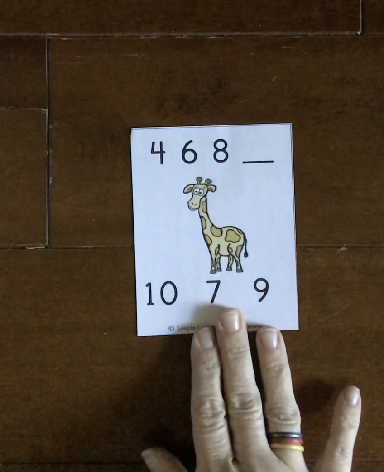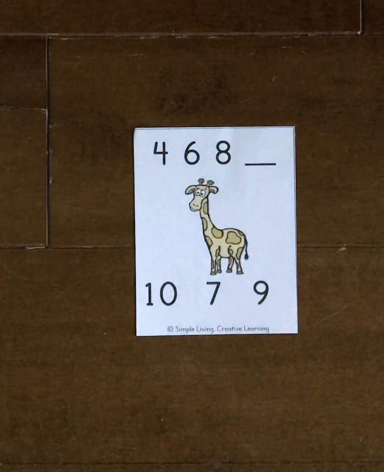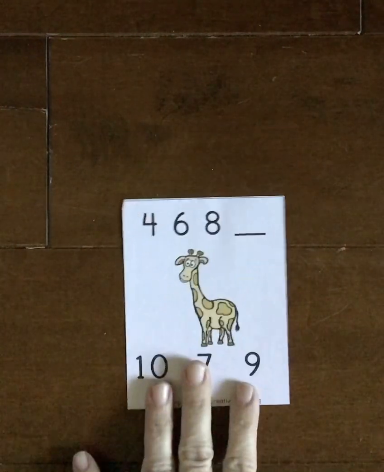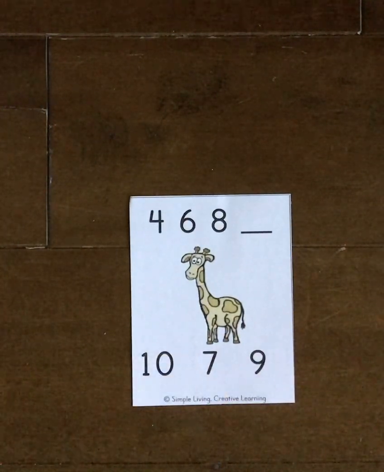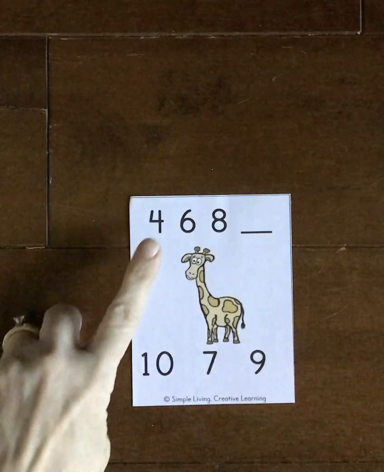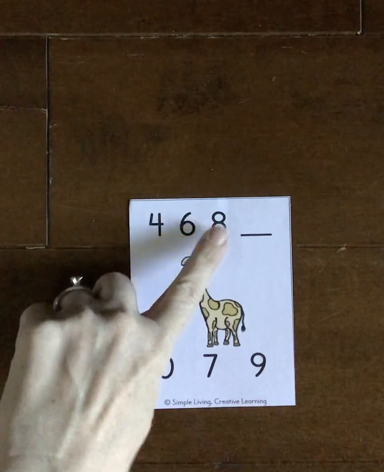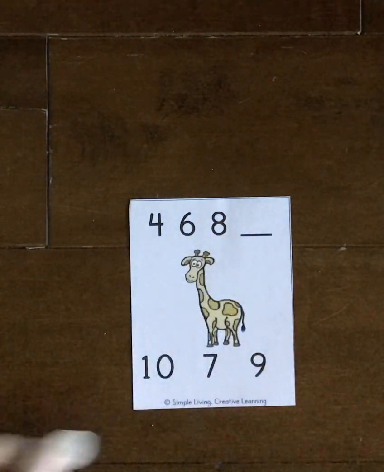So this one is our first one. And this one is counting by 2s. So you'll see that I'm skipping my odd numbers, because when we count by 2s, we're counting our even numbers only. So that'd be 2, 4, 6, 8, and that would be 10.